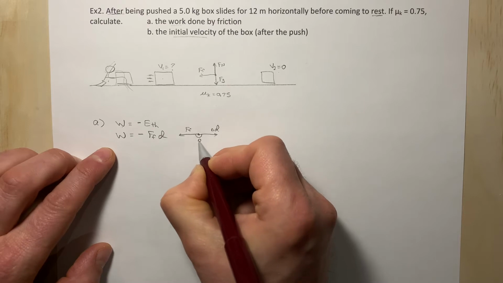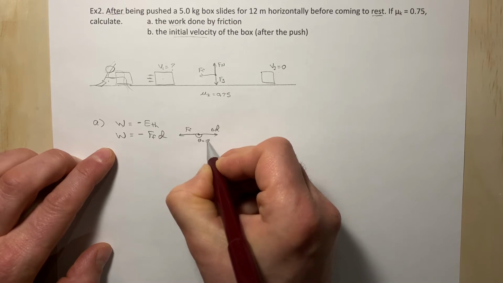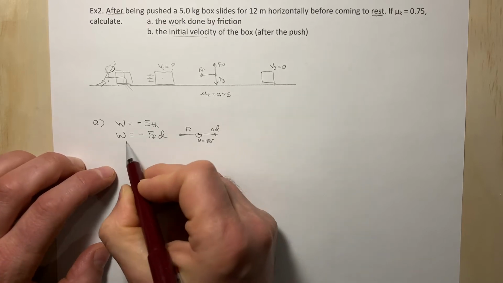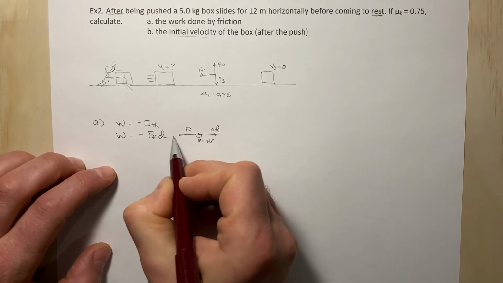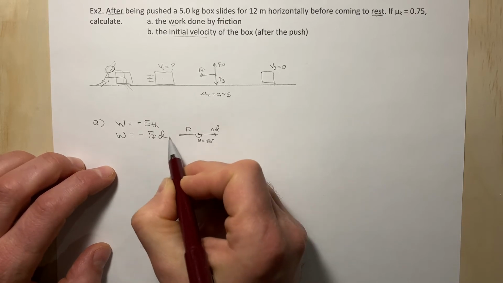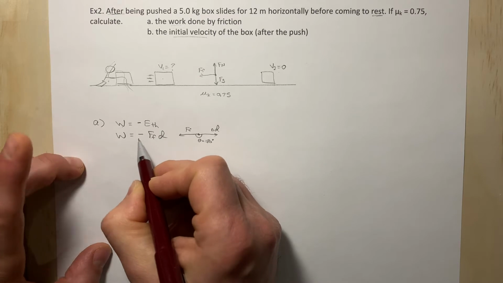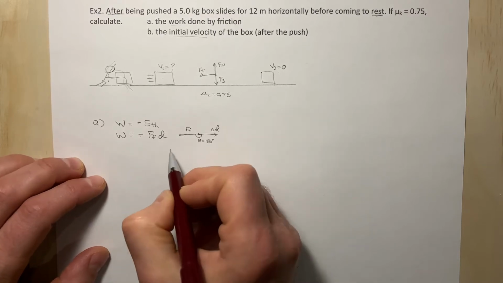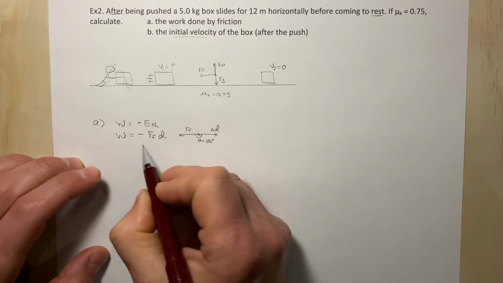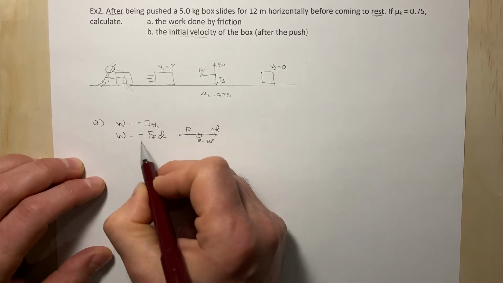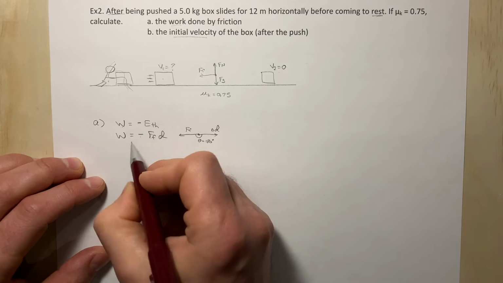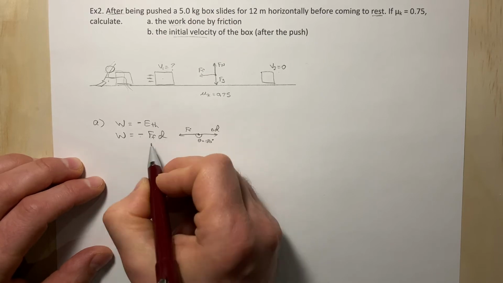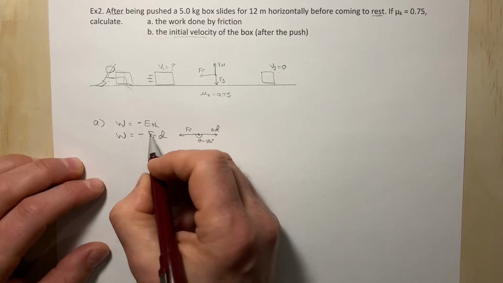This angle here, theta, is 180 degrees. So in this equation, work is F d cos theta. The cosine of 180 degrees is -1. That's what that negative is. So work is the negative of E thermal.